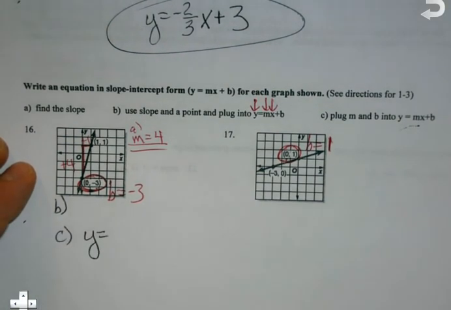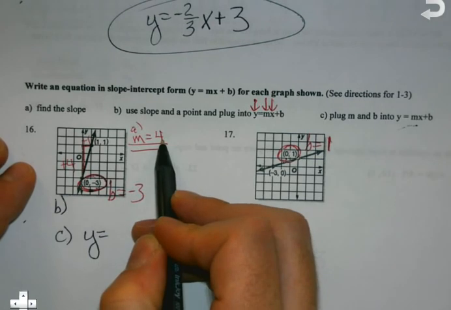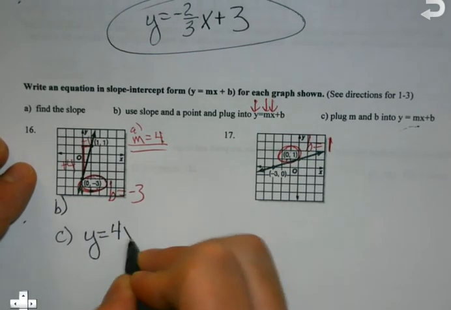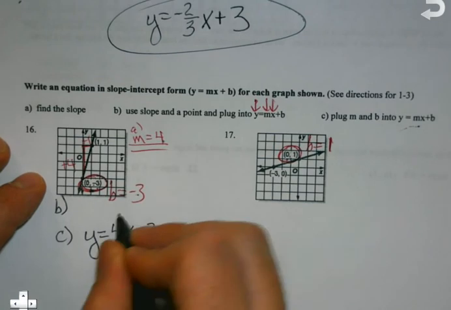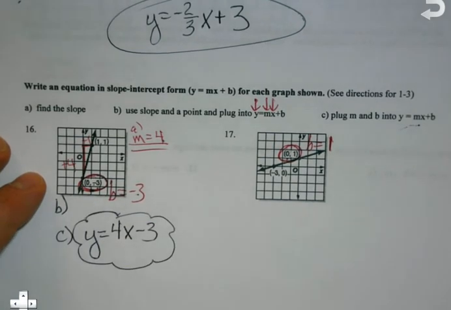Y equals, I know my slope, I found that from the graph, for x. And I found my y-intercept from the graph. Didn't even have to calculate it. That's what I'm talking about. You probably start finding shortcuts. I like the shortcuts.